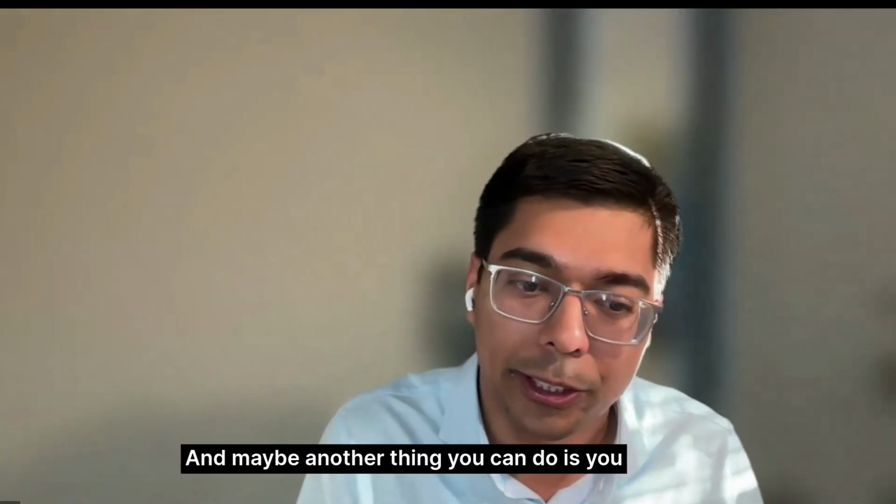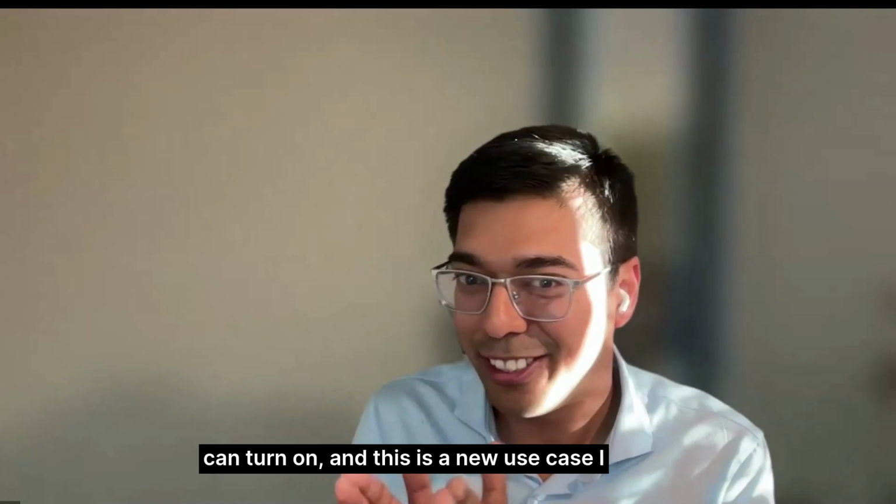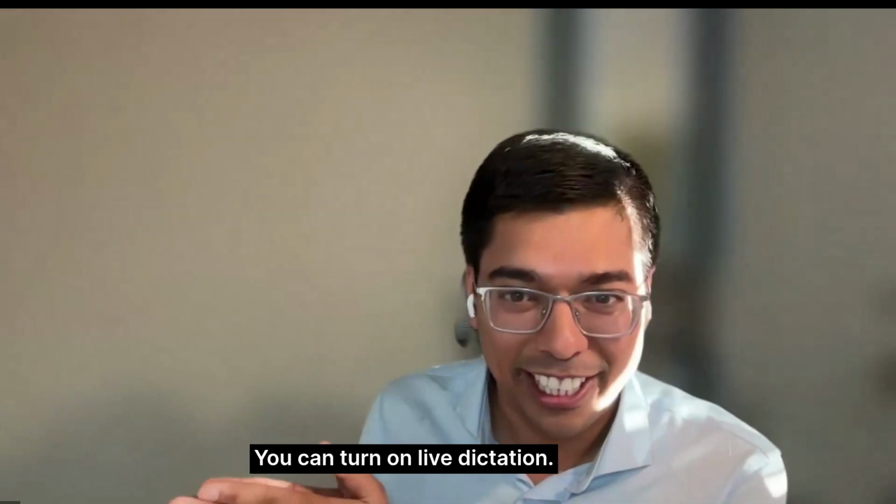And maybe another thing you can do is turn on, and there's a new use case I haven't thought of, but this is super cool, you can turn on live dictation.